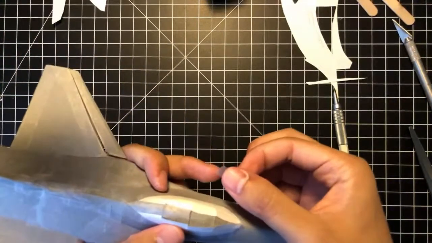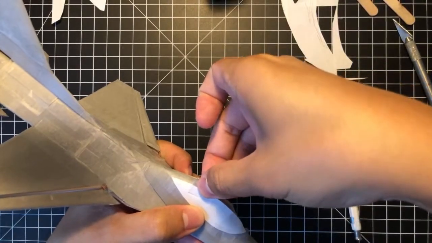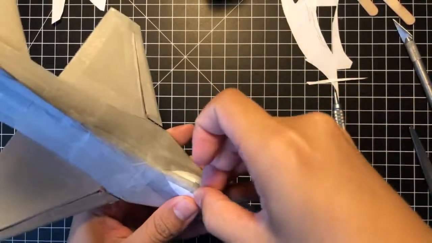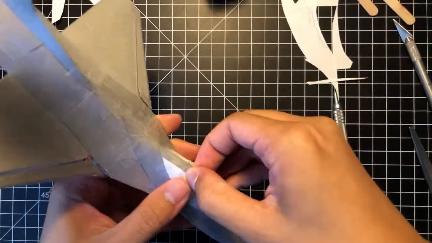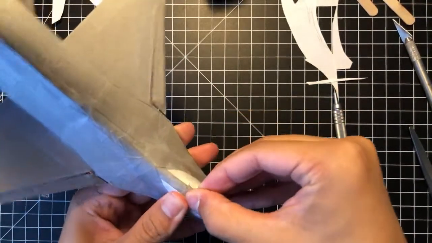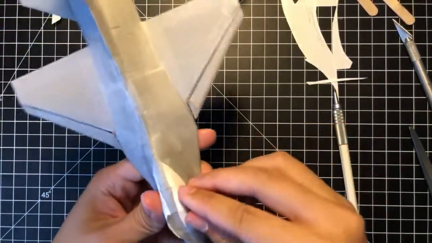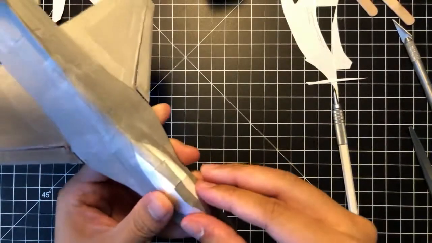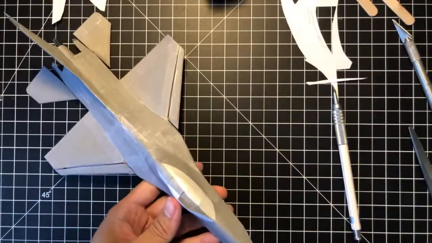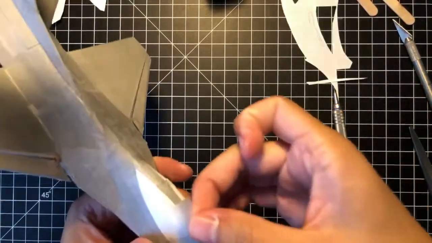Alright, so here we go. Just a little tab right there. And, oh, okay, my finger slipped. Tightly wrap this in towards the top and then secure it down. If you do it right, these tape pieces should hold a little bit of tension, and that's good because it keeps the whole thing tight.